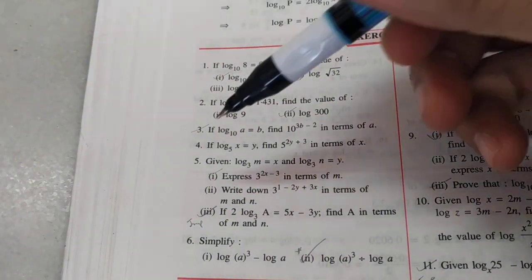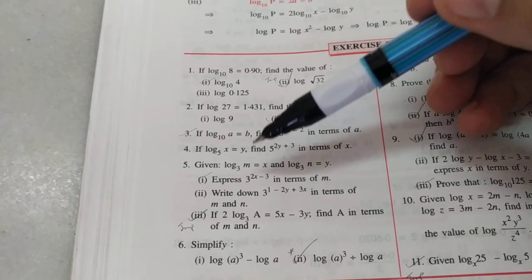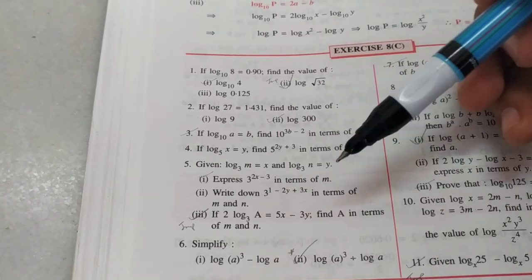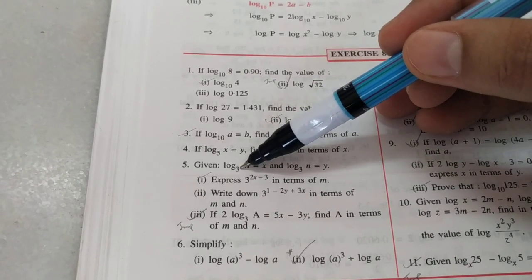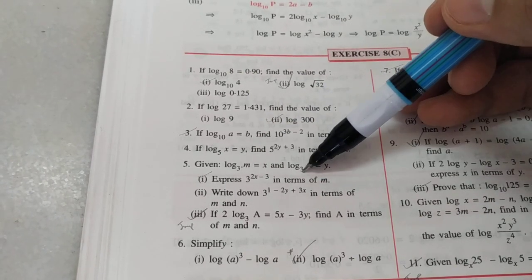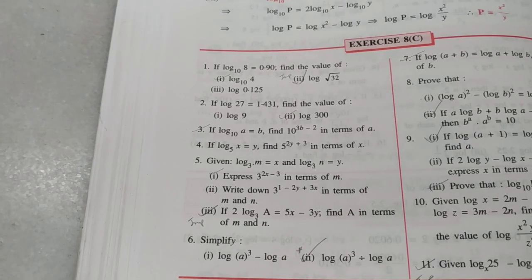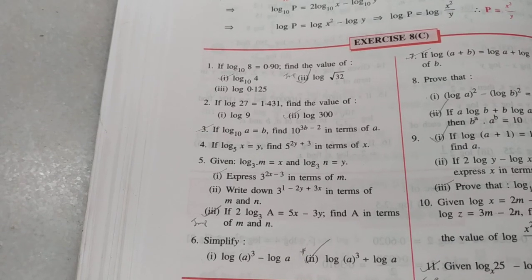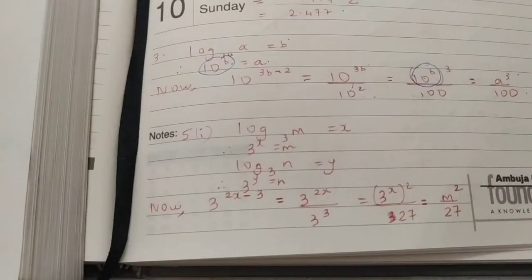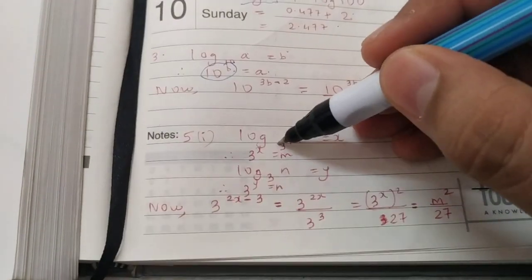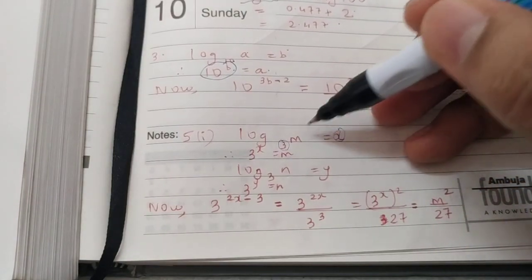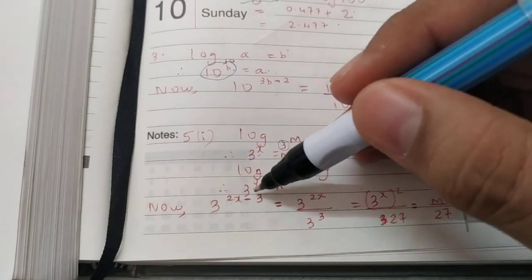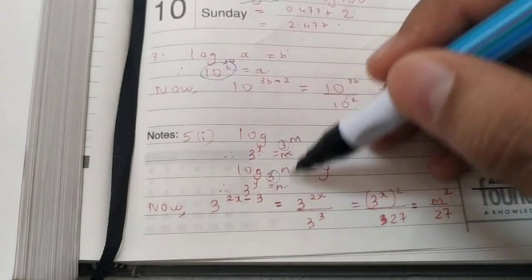Next, 5.1. Here, given that log of m is x and log of n is y, express this in terms of m. Note here the base is 3, which means that we will have to write it. Only if the base was 10, then it's okay if you don't write it. But if its base is something else, you have to mention that in every step. So as you can guess, first we shall convert both the logs into the exponential forms. That is, this base raised to this gives you this. Same way here. So 2 exponential equations.